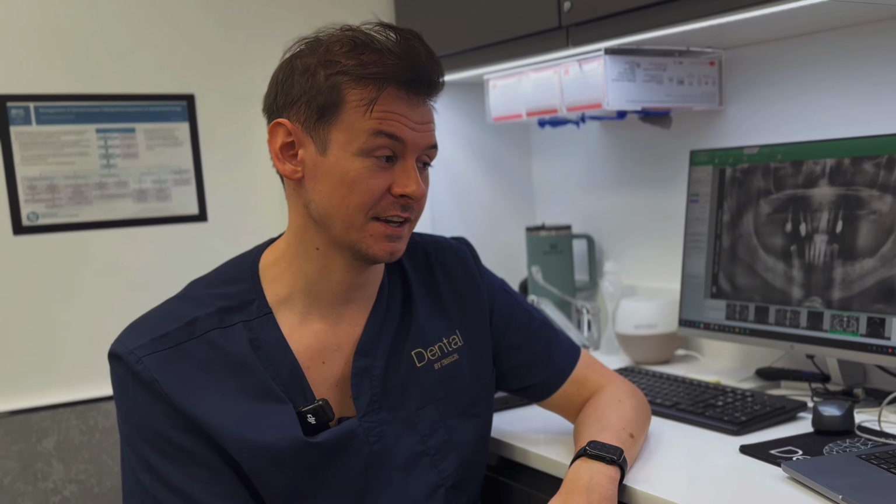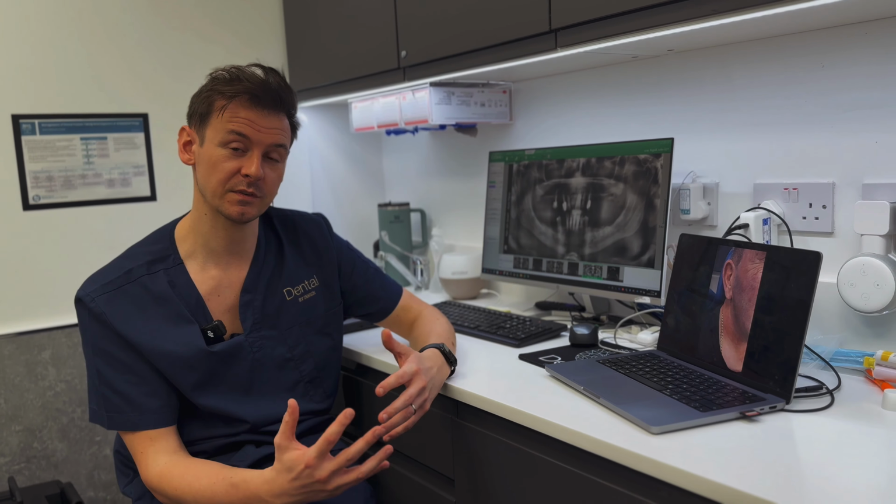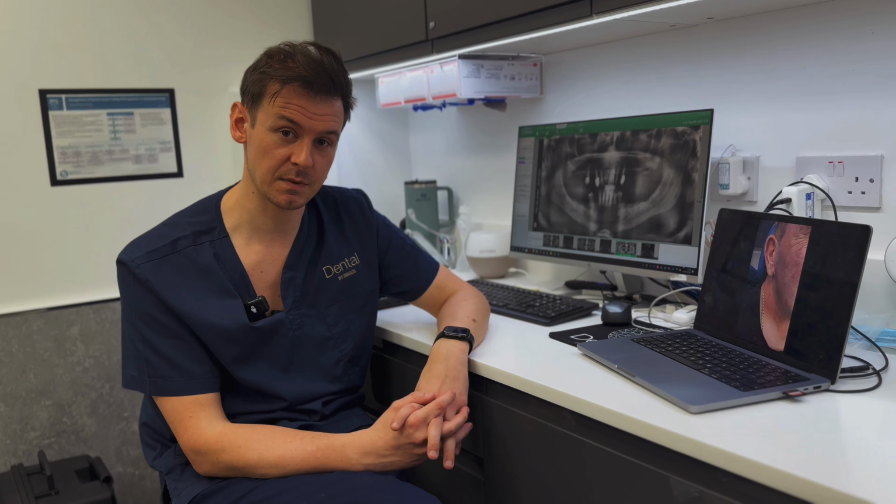He came in and he had a unique situation where he had a massive underbite. So his lower teeth were overlapping his upper teeth. He had a lot of missing teeth. He wasn't confident in his smile, struggling to eat and digest his food.